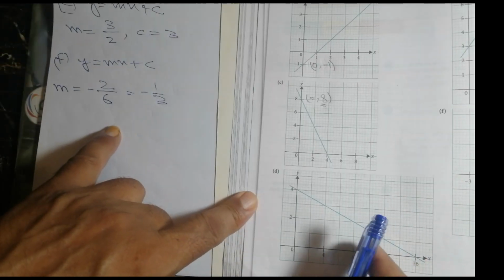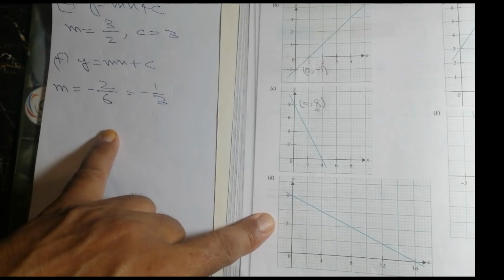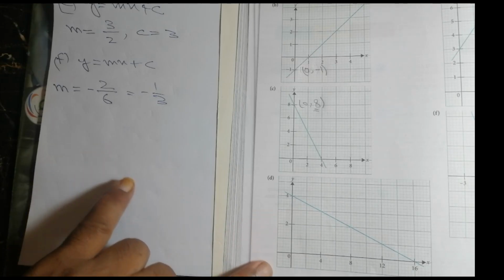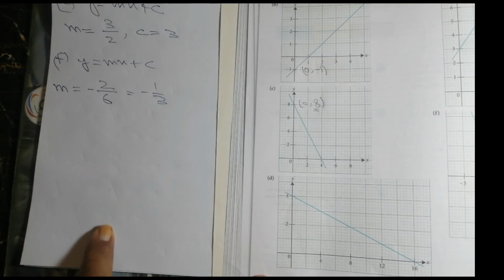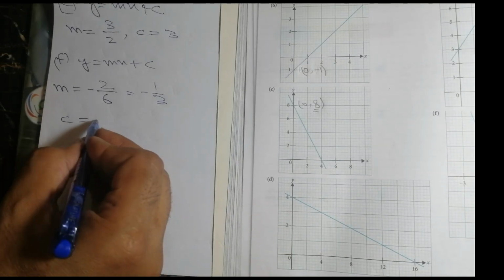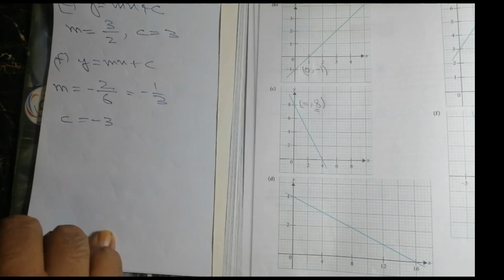And what about the y-intercept? If we see where it is intersecting the y-axis, it is intersecting the y-axis at this point, because on the y-axis any point has x coordinate 0, so its coordinates are 0 and minus 3. So minus 3 we will take as the y-intercept. So c will be equal to minus 3.